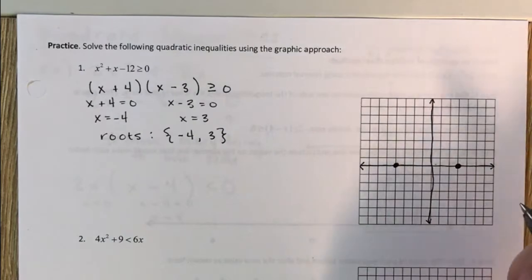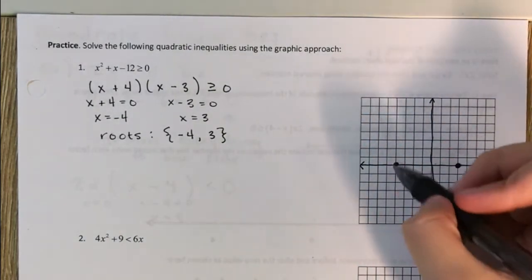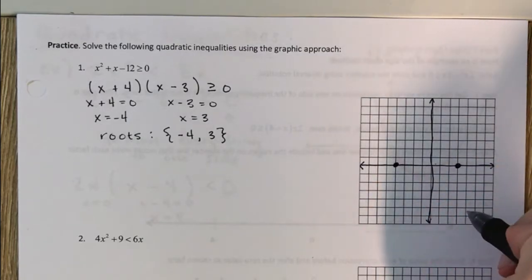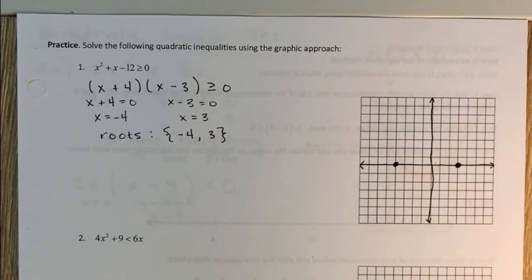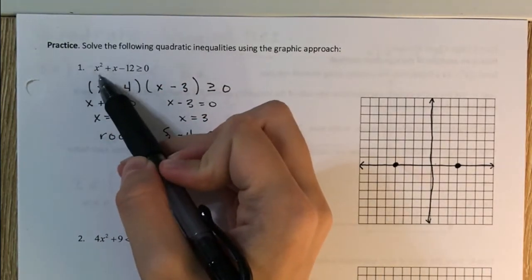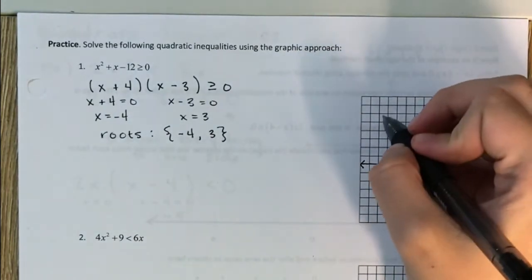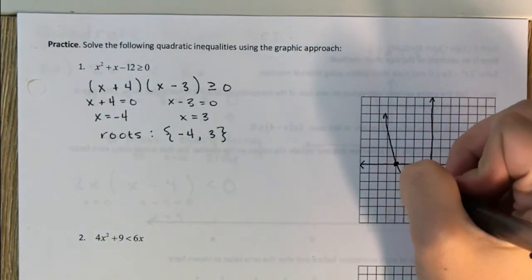So we know that our parabola is going to be either opening up or opening down. Which one is it going to be? Well, our leading coefficient is +1, so we are opening up. So our graph is going to look like this.